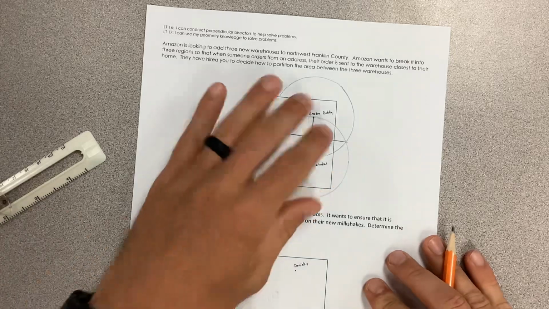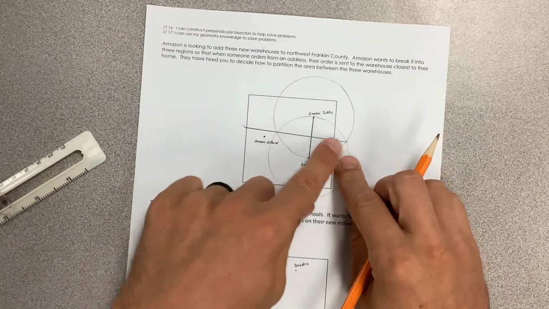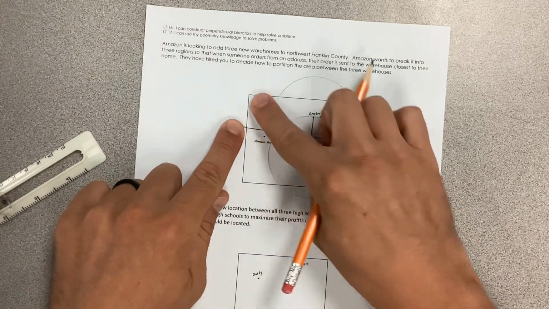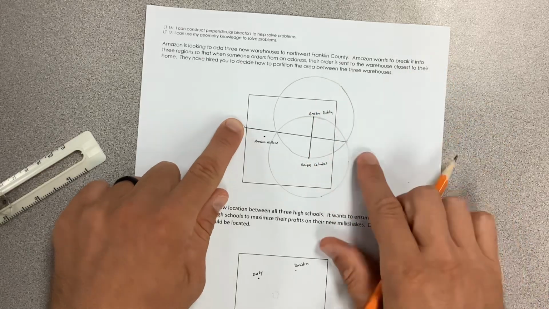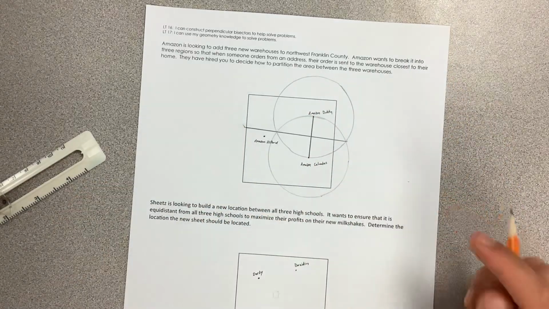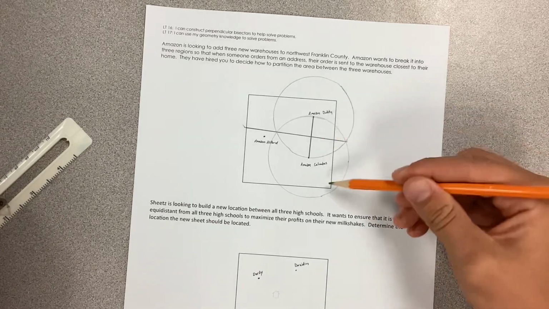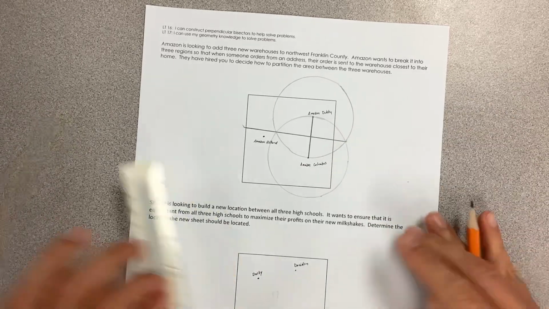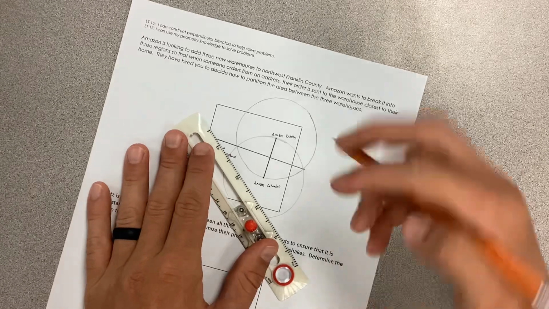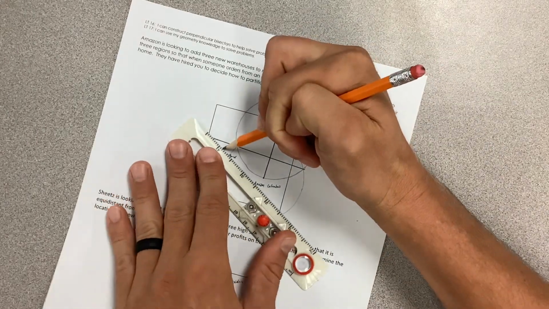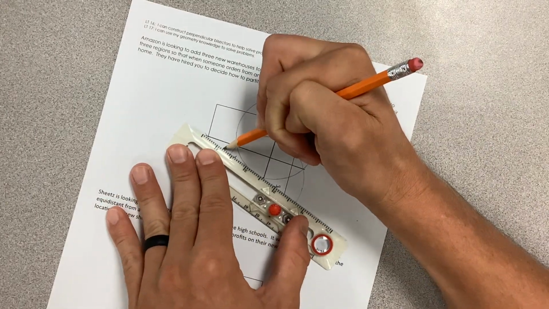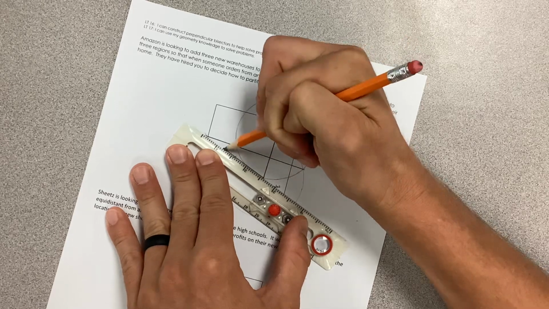Looking at this map, everything above this line is closer to Amazon Dublin, and everything below this line is closer to Amazon Columbus. So if it was just between those 2 warehouses, that's how we would partition. But we have this 3rd warehouse here, Amazon Hilliard, and we have to do that as well.